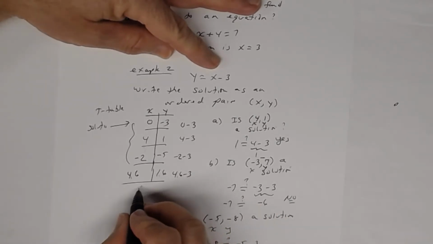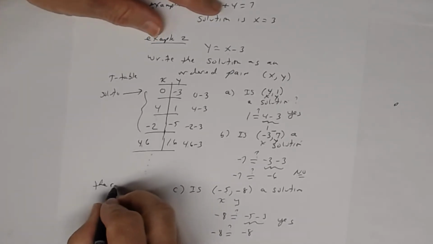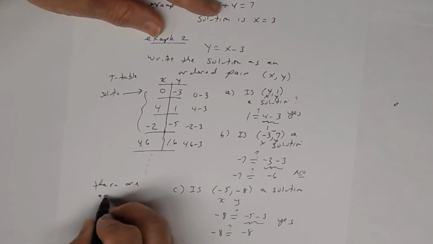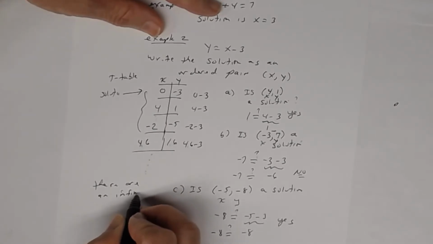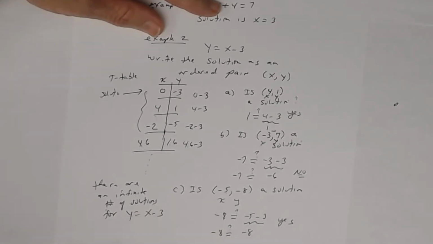So the point is this, though. How many solutions are there? There are an infinite number, because you can use any real number for x. There are an infinite number of solutions for y equals x minus 3.